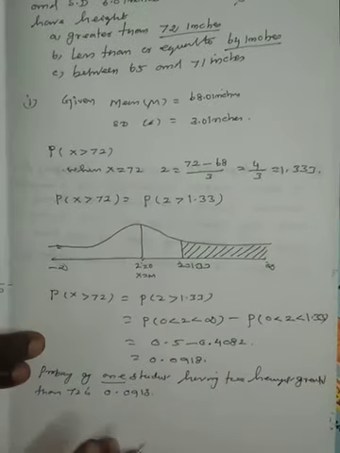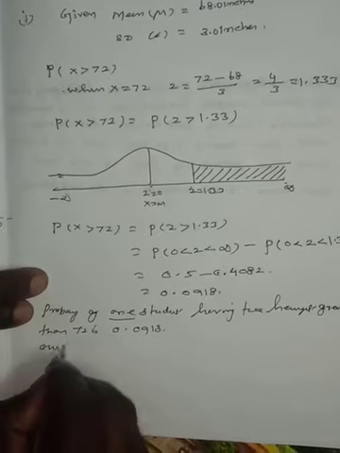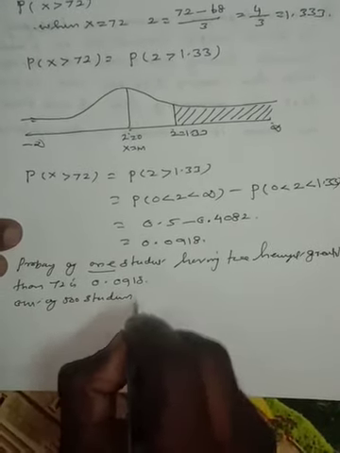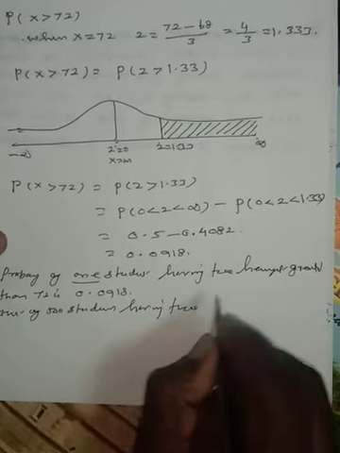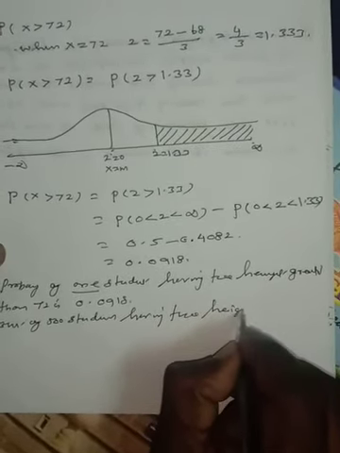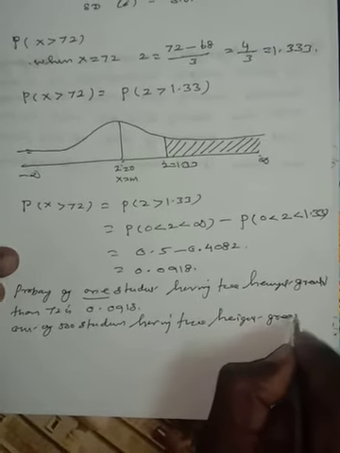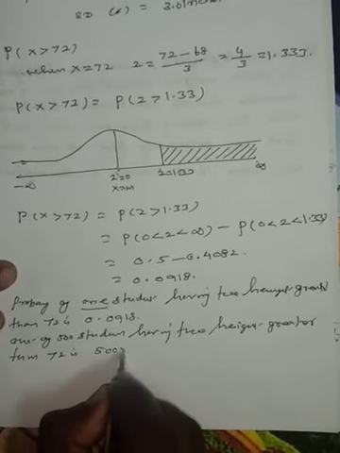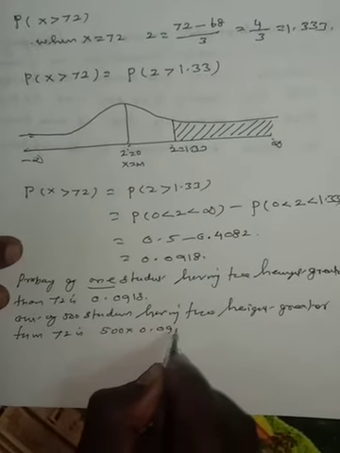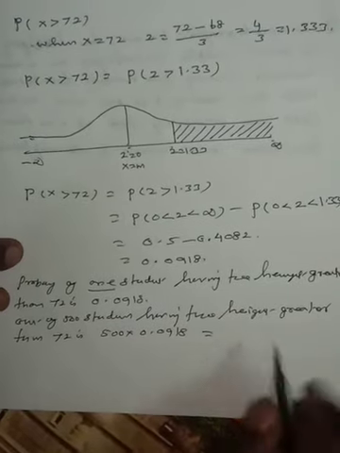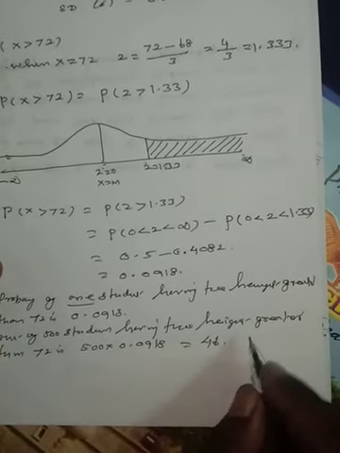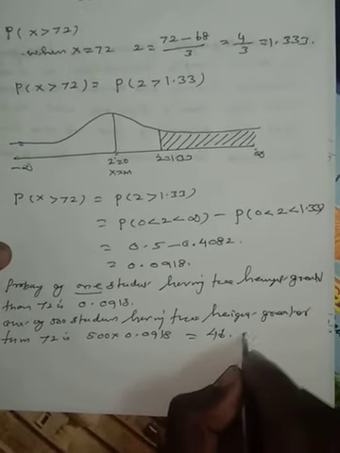But in the given problem there are 500 students. So out of 500 students, the number having a height greater than 72 is 500 into 0.0918, which is equal to 45.9, approximately 46. Okay.